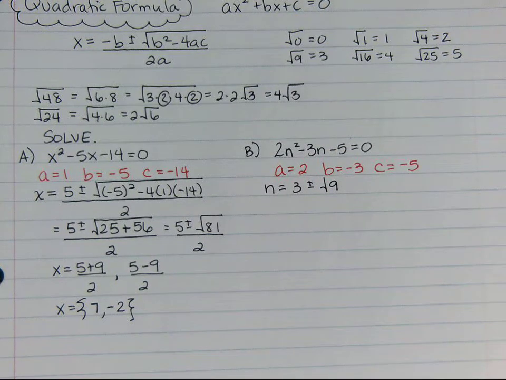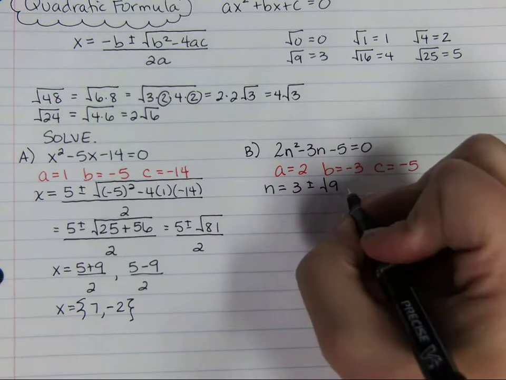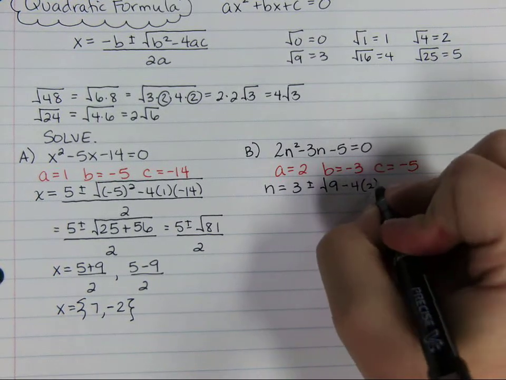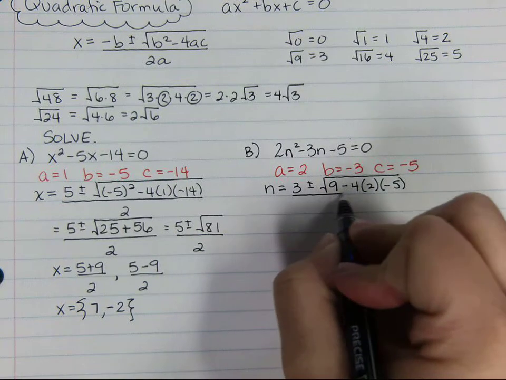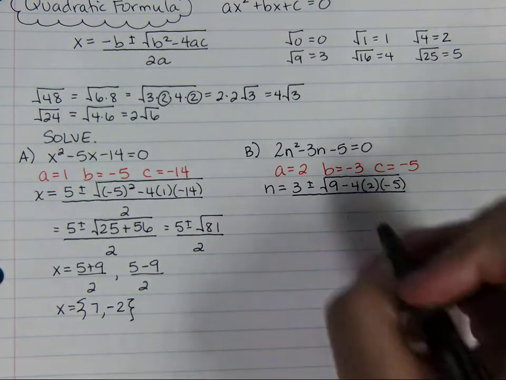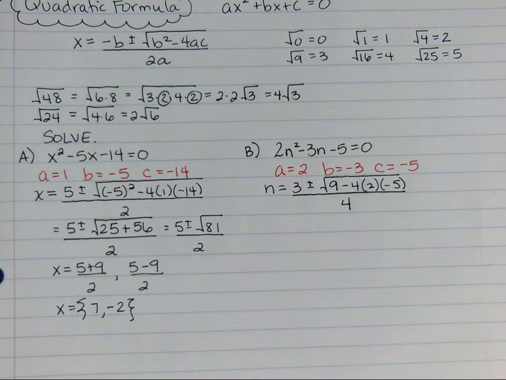So you can do that portion first if you want to without actually substituting. But the rest of it, minus 4 times a times c, sometimes you can't do that in your head, so I prefer you to write it down. And again, 2 times a is 4. And so we can shortcut a little bit of what we're writing on the inside.